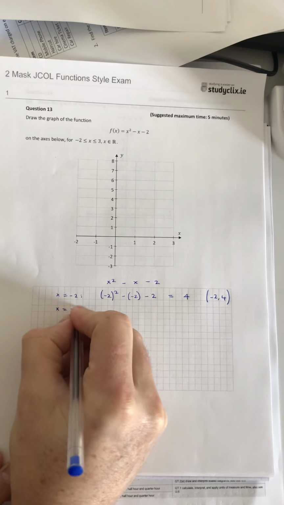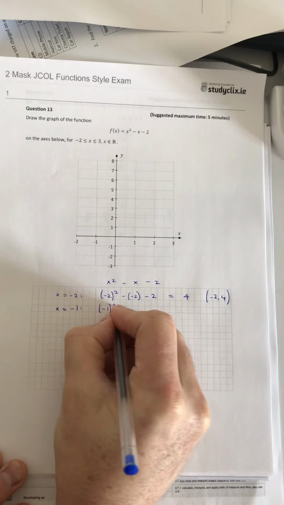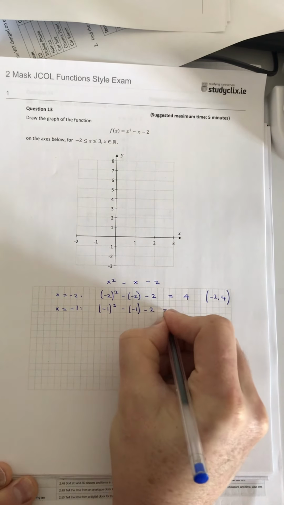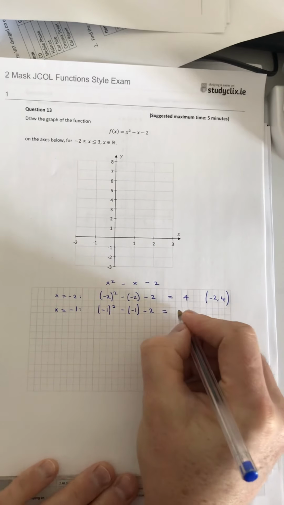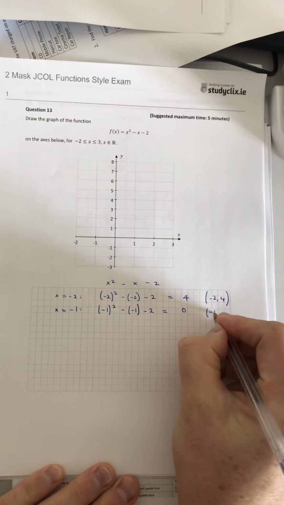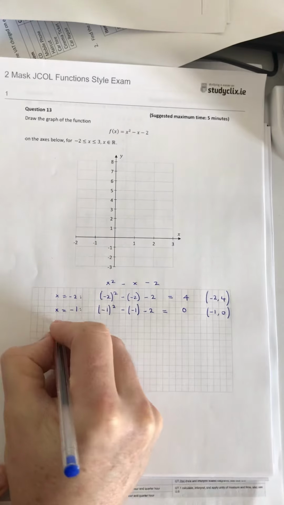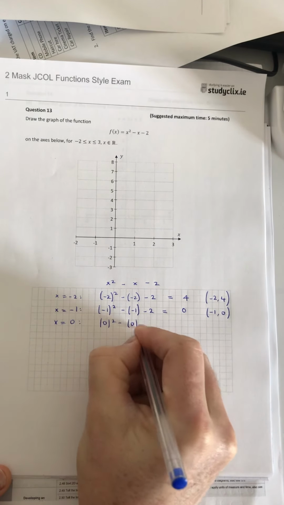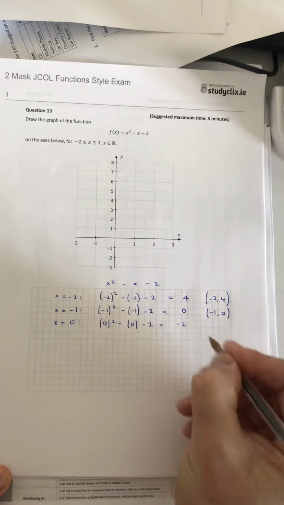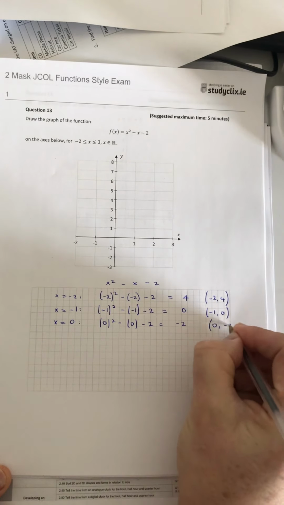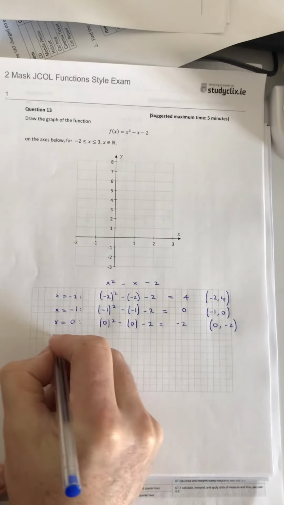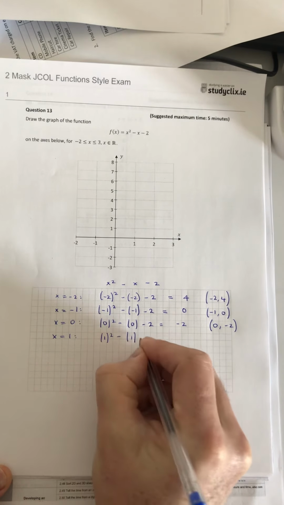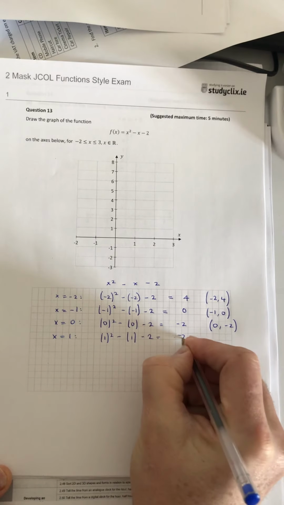When x is minus 1, minus 1 squared minus (minus 1) minus 2 is equal to 0. So minus 1, 0. When x is 0, 0 squared minus 0 minus 2 is equal to minus 2. So 0, minus 2. When x is 1, 1 squared minus 1 minus 2 is also minus 2.